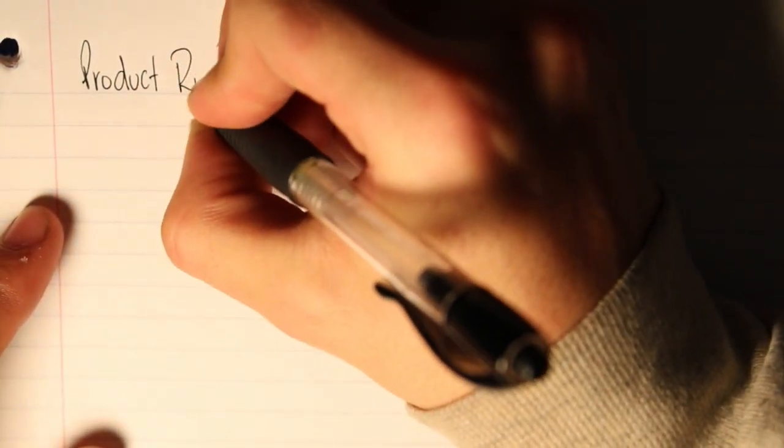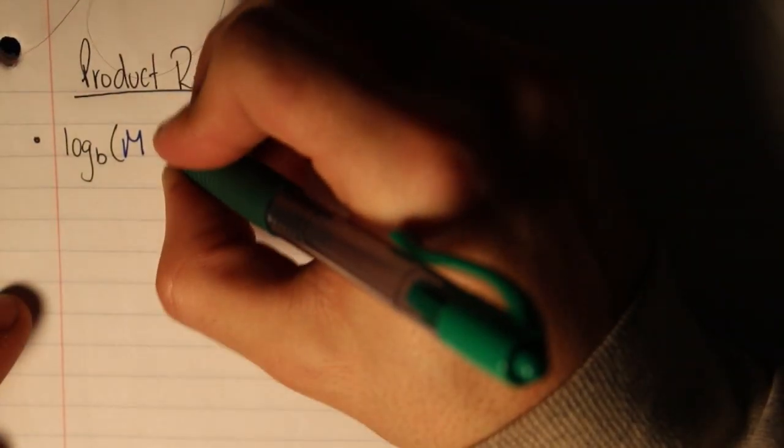So now that we know that about our parent function, we can talk about the product rule of a logarithm. What the product rule of a logarithm states is that if you have log base b of m times n, ooh, sorry, got hair on me.